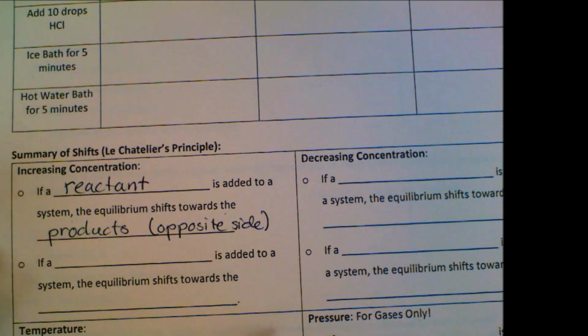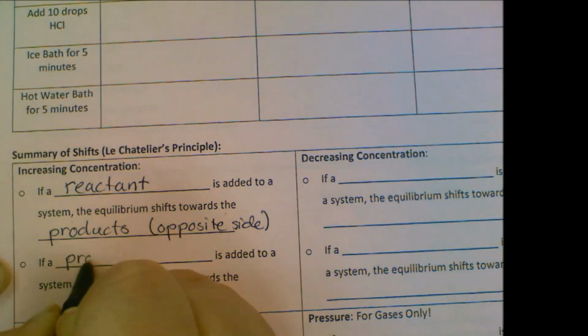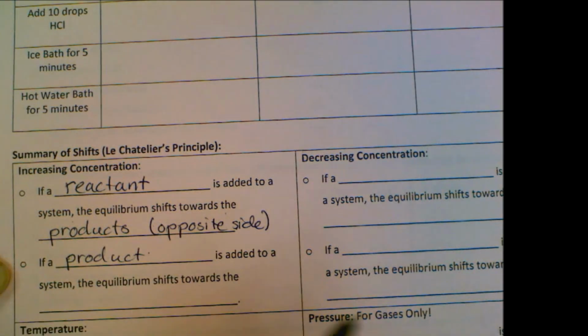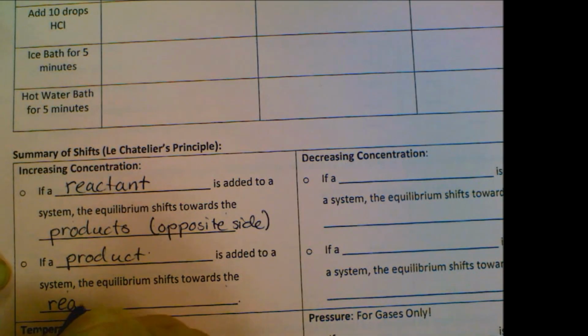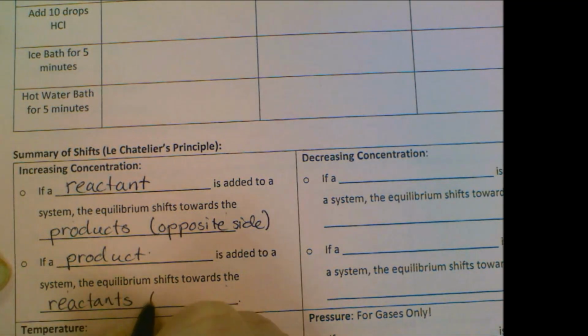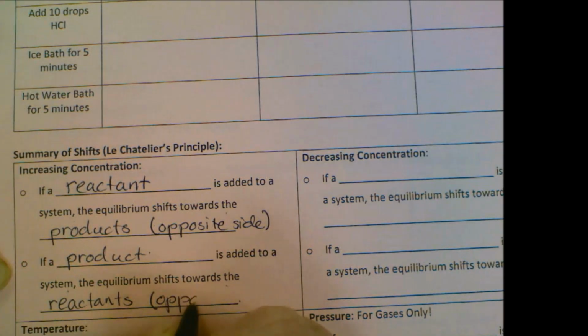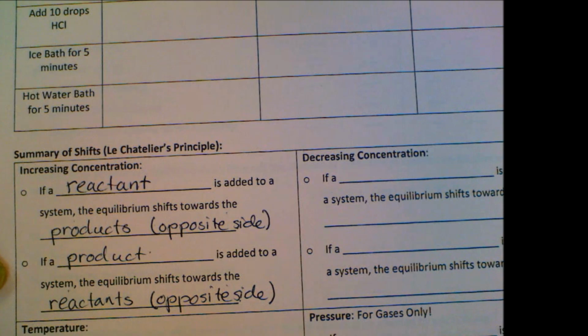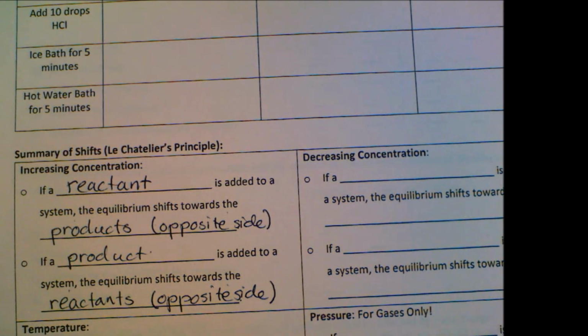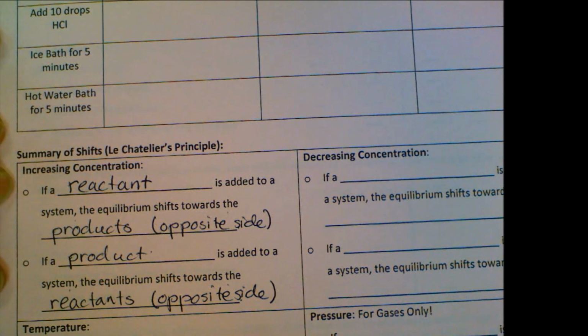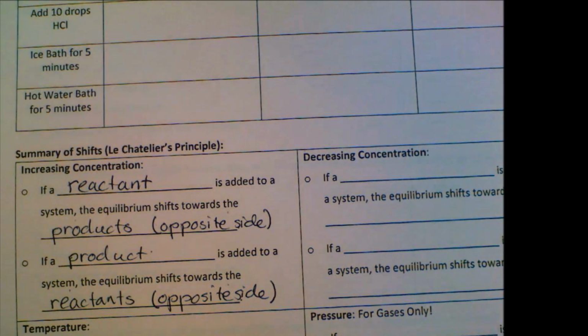All right, second part, if a product is added to a system, the equilibrium shifts towards the reactants. Again, it goes towards the opposite side. Okay, so our example of that was adding water. When we added the water, the solution became pink because it was shifting towards that reactant side and making more pink. And it was reducing the amount of blue chemical because it was using it up to make that pink.